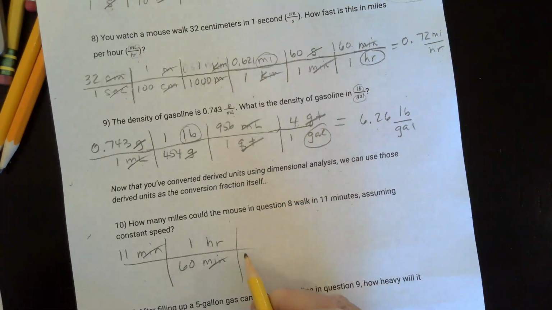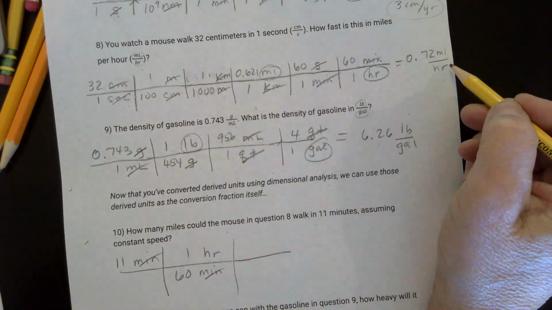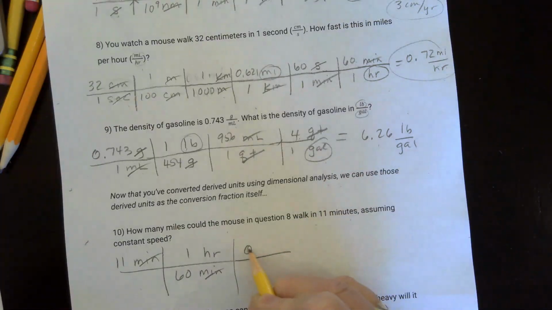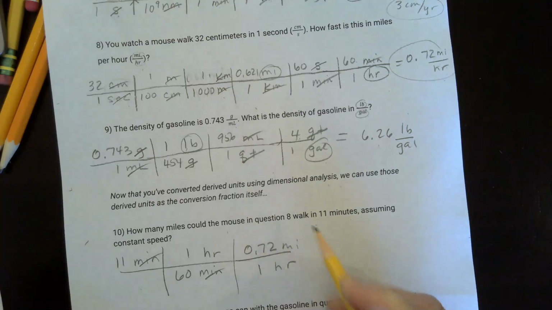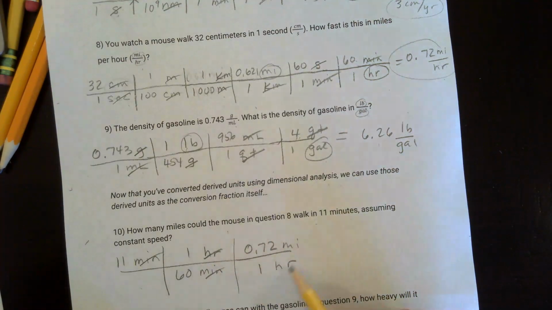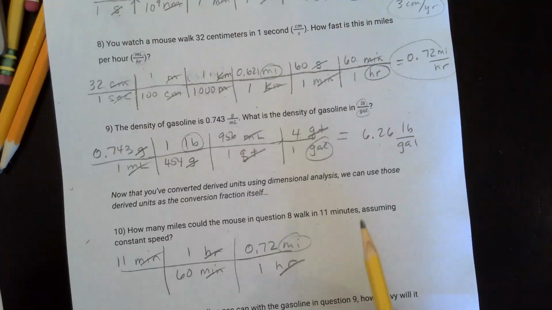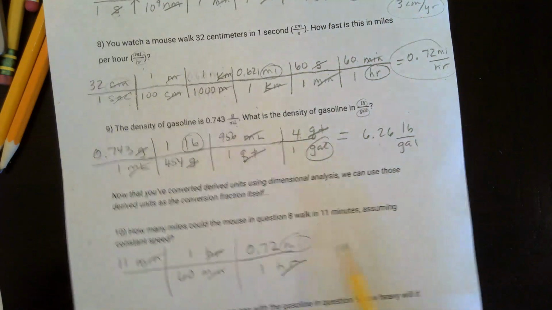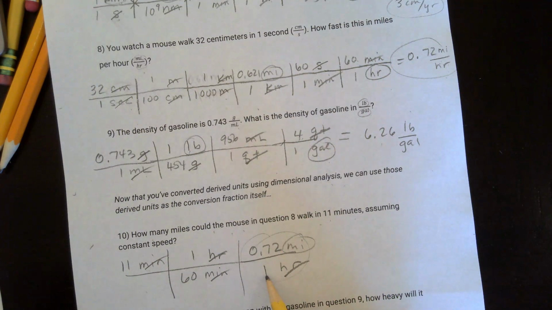And then we're going to set up this fraction here, 0.72 miles over 1 hour. Hours will cancel, giving me miles. How many miles could the mouse in question 8 walk in 11 minutes, assuming constant speed? This is the constant speed.